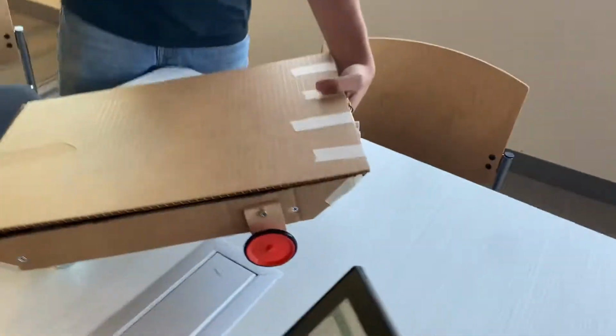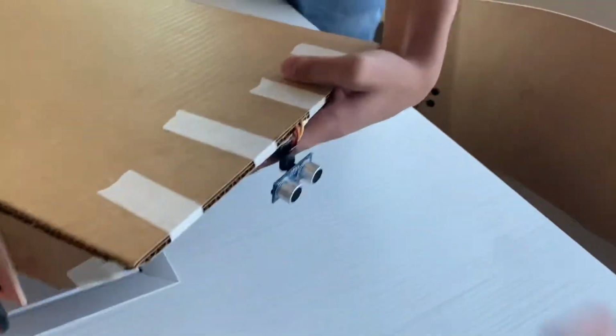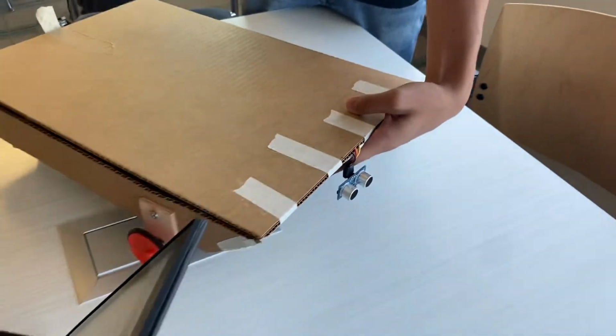And also, we have a distance sensor. So let's set it to go forward. So if you set it to go forward, put your hand 5 inches in, it stops. All right, and then here's the code.